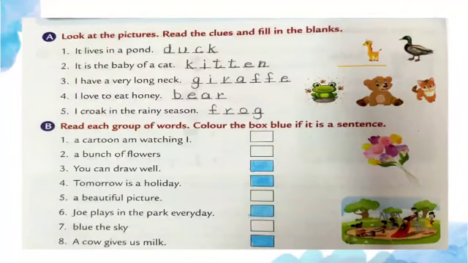Number 4. I love to eat honey. So which animal loves to eat honey? Yes, bear. B-E-A-R. Number 5. I croak in the rainy season. So which animal croaks? Yes, the answer is frog. F-R-O-G, frog.